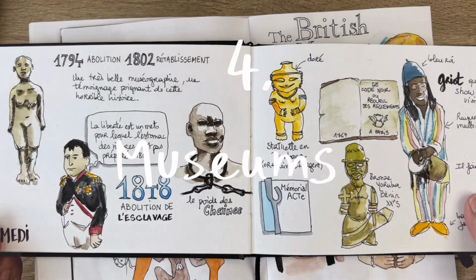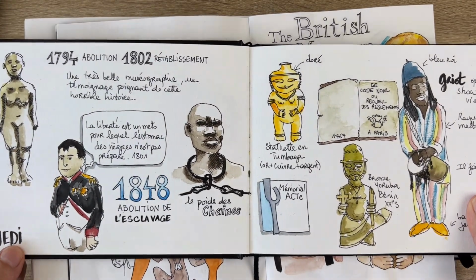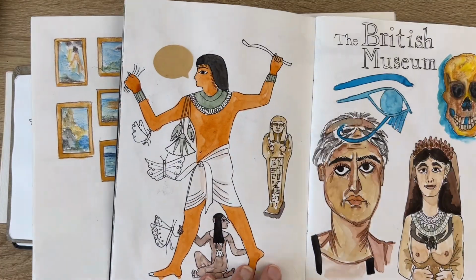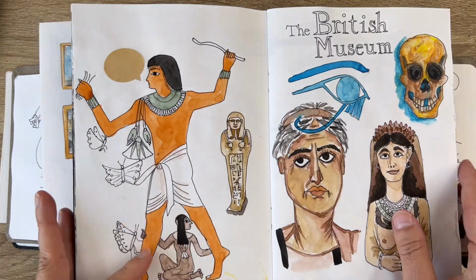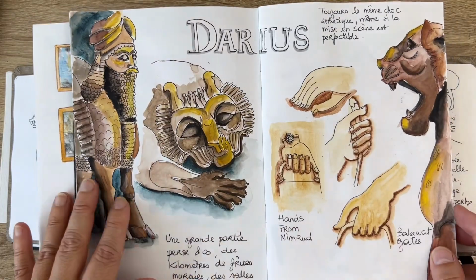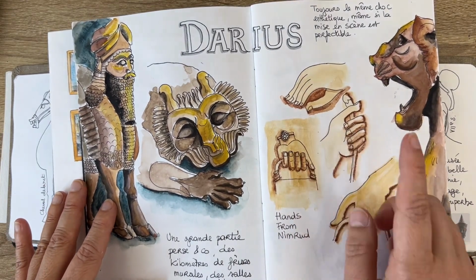Number 4, museums and visits. Depending on what you are visiting, it can be really cool to draw some little details from a visit in a museum, and you're not compelled to draw everything you see. Just small things, they are cool, and write down some notes to remember what it was about.